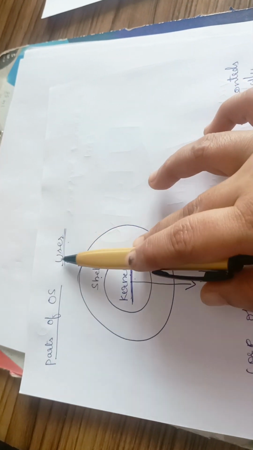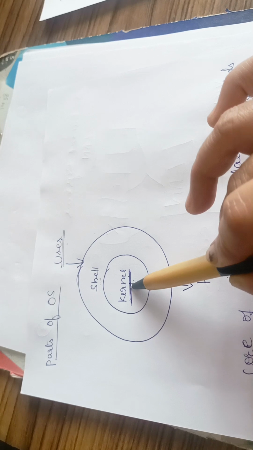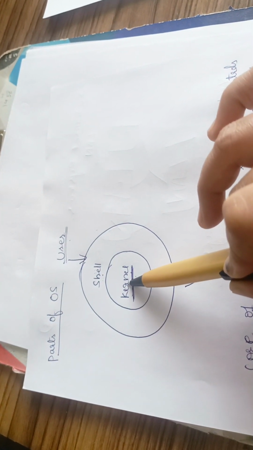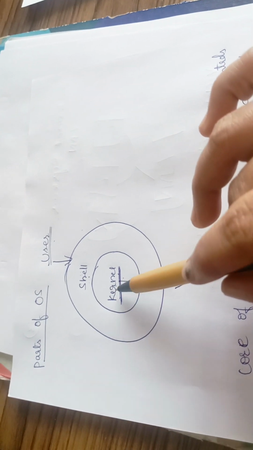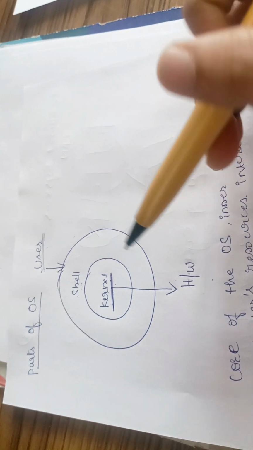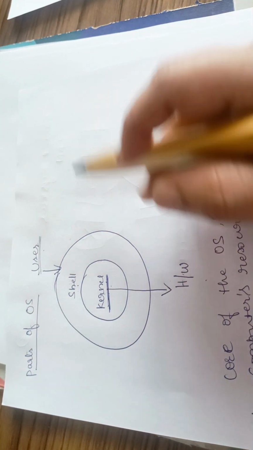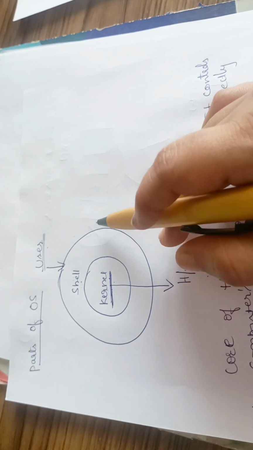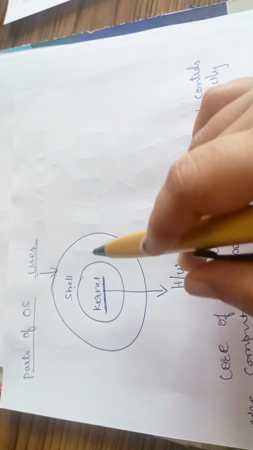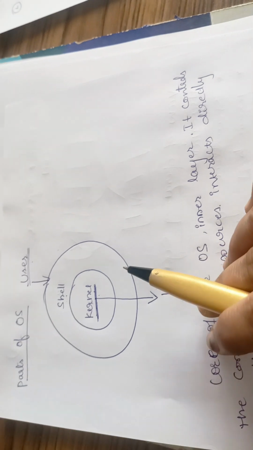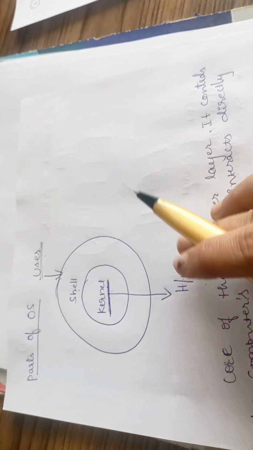The shell handles user interactions by prompting the user to give an input, then interprets the input for the operating system, and then handles the output from the operating system.